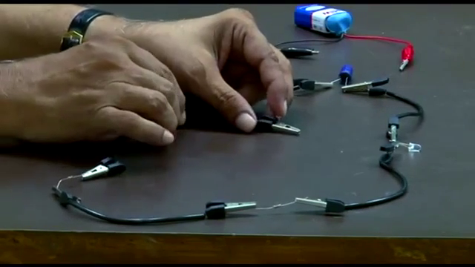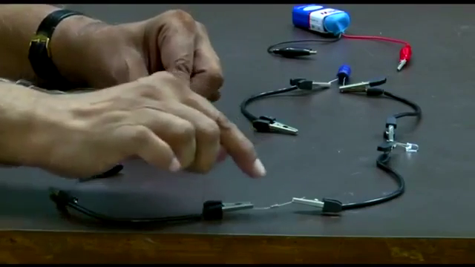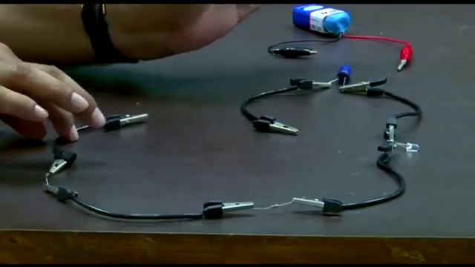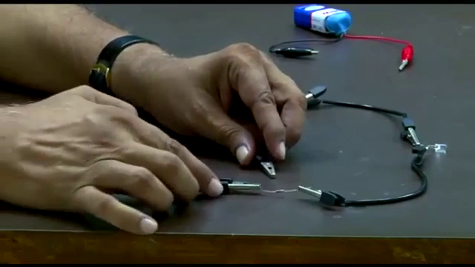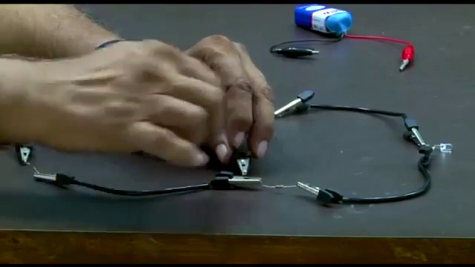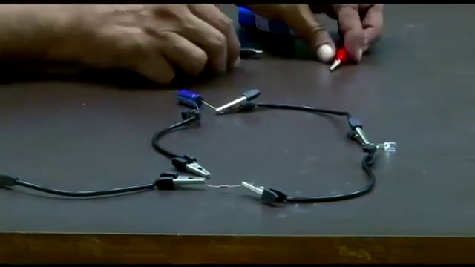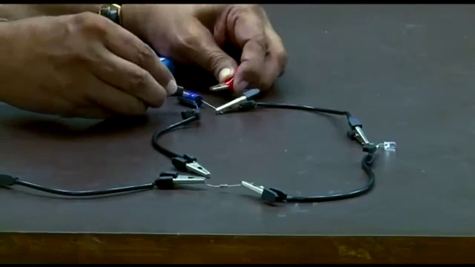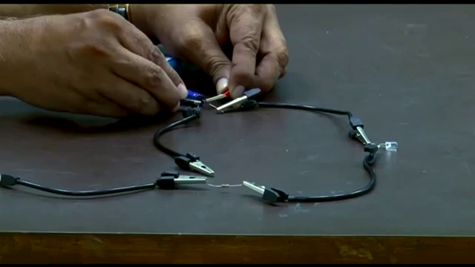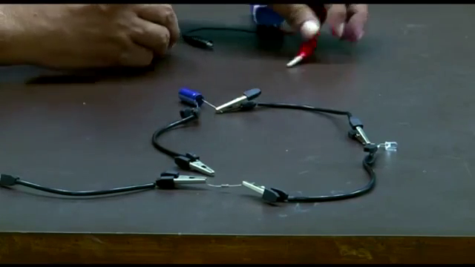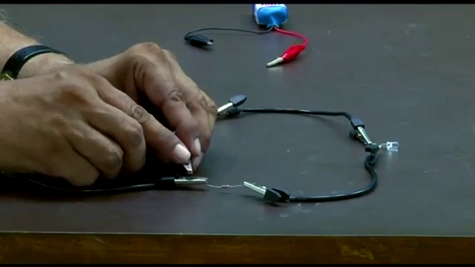Now my next part will be, instead of these two resistances, I will be using only one resistance. So this time I will connect it here. The other resistance is out of the circuit, so only one resistance will be there. So I am charging the capacitor by touching the terminals of this cell, and now look at the brightness and how much time it takes.